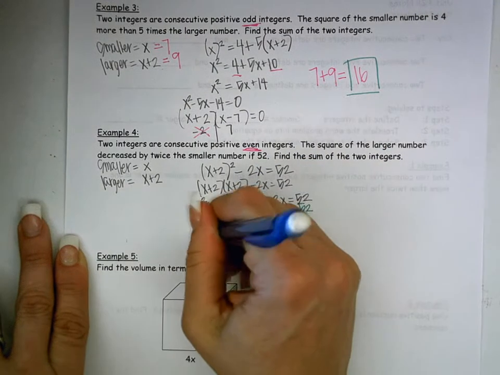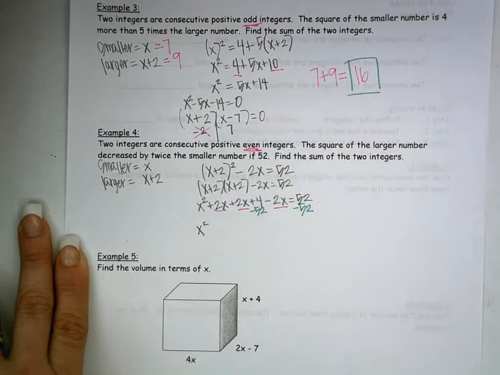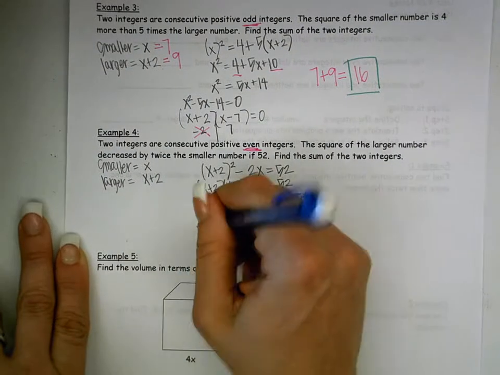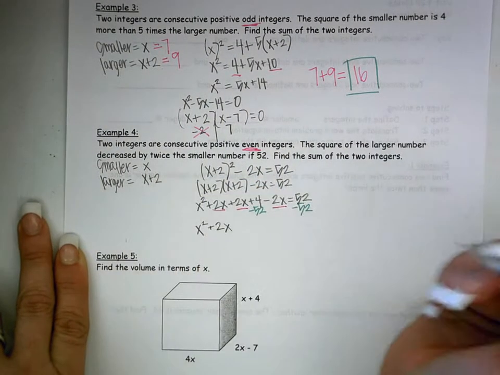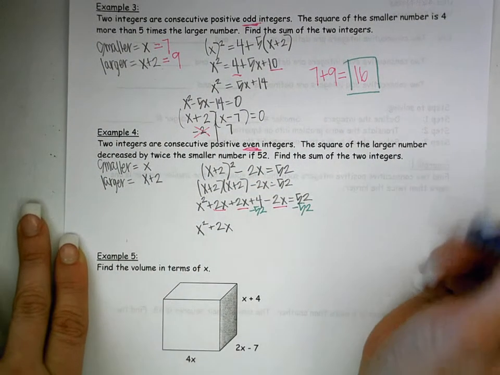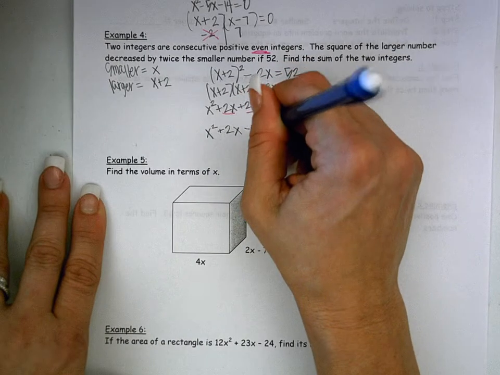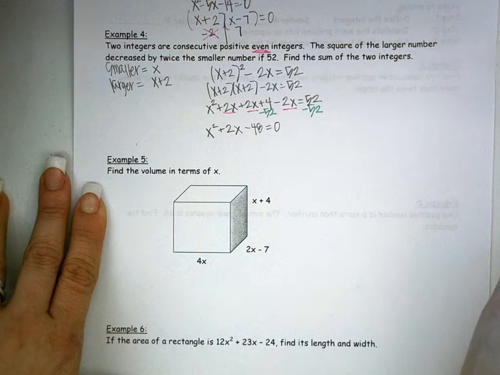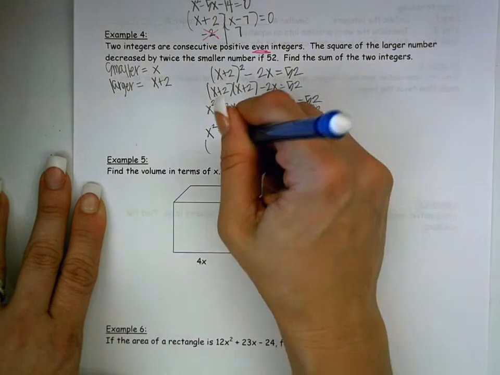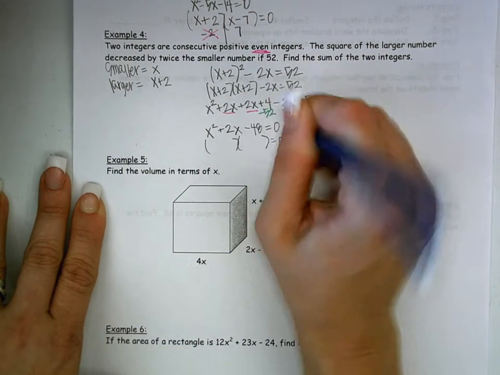X squared, what's 2x plus 2x minus 2x? 2x. So x squared plus 2x, 4 minus 52 gives you what? Negative 48 equals 0. Then factor and solve. So what multiplies to negative 48 and adds to positive 2?